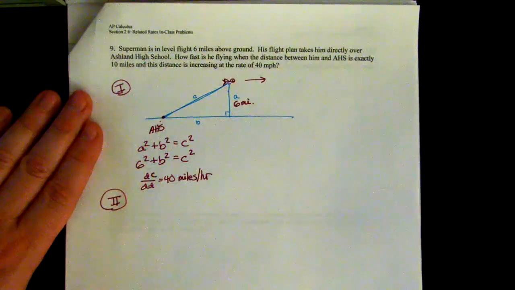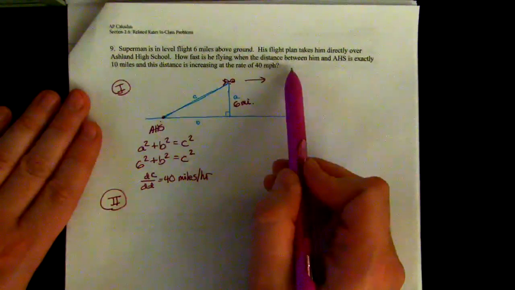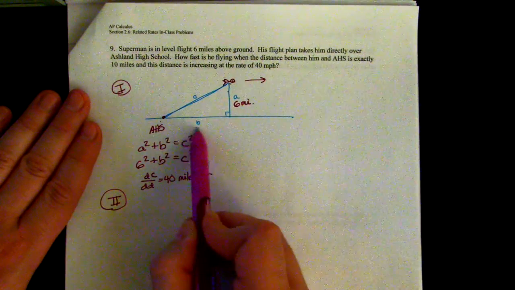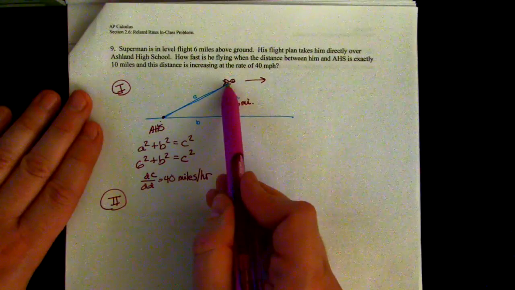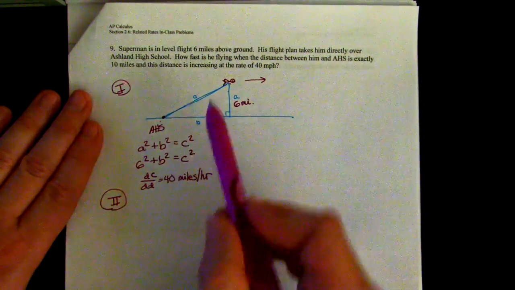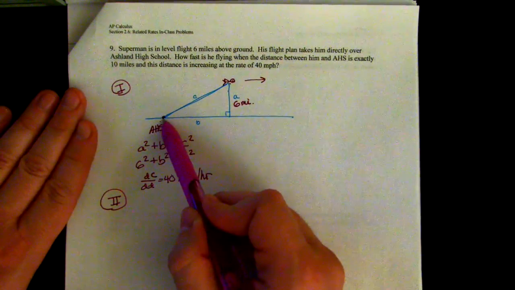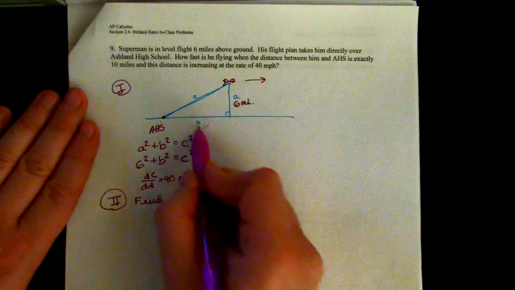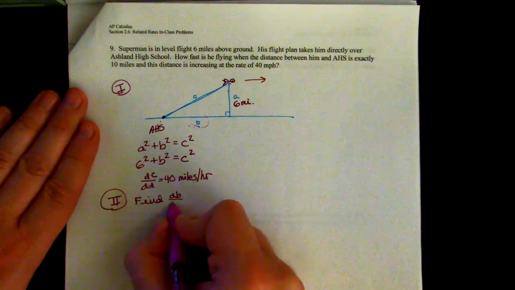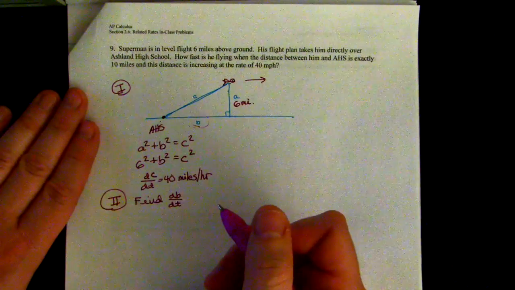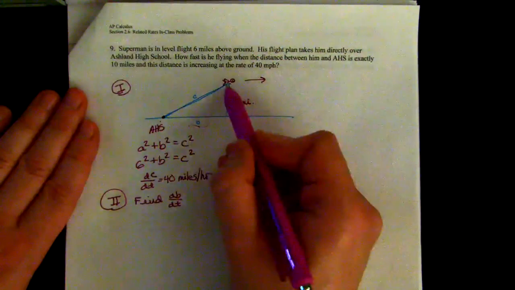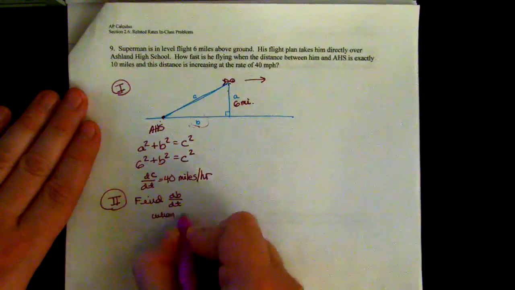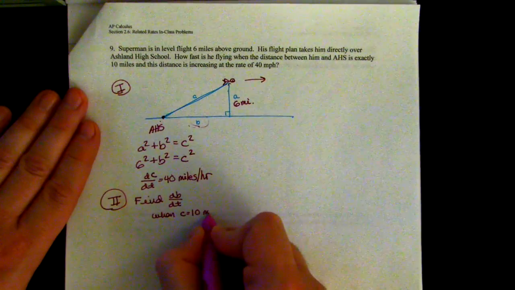What am I looking for? I want to find how fast he is flying. Well, that's basically the rate of change of this distance, the horizontal distance. Speed, velocity, whatever, will always be measured relative to the ground rather than on a slant to like the object we're dealing with over here. So I want to find the rate of change of this distance over here. I want to find dB/dt. In particular, when the direct distance between Superman and the high school is 10 miles. So when C equals 10 miles.